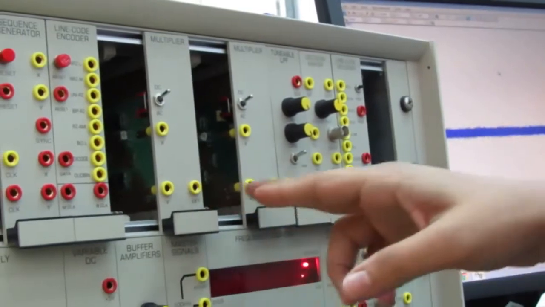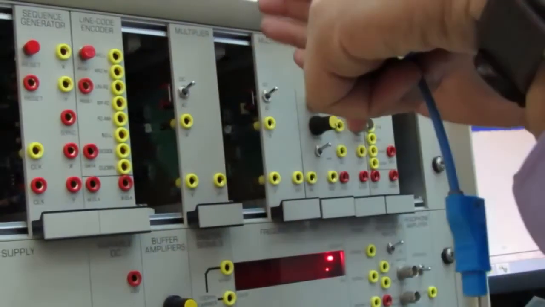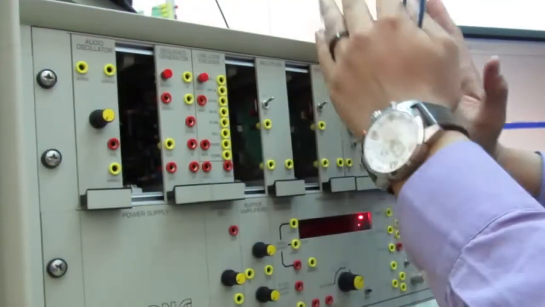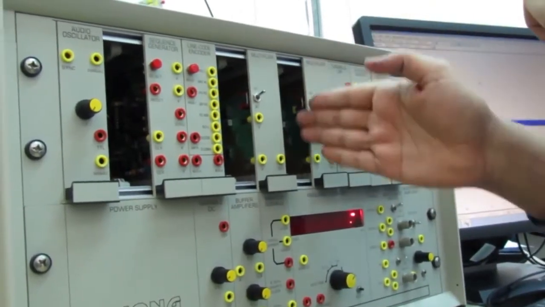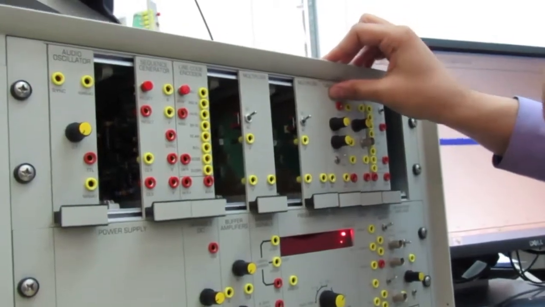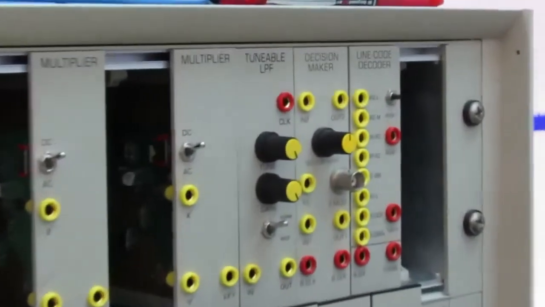The output from here goes as an input. We will multiply it with the same carrier, and we'll ensure that the carrier that is used in the modulator and the carrier that is used in the demodulator are same. If they are not same, we'll use a phase shifter to correct them. That goes as an input to low pass filter, and then decision maker, line decoder. One more.